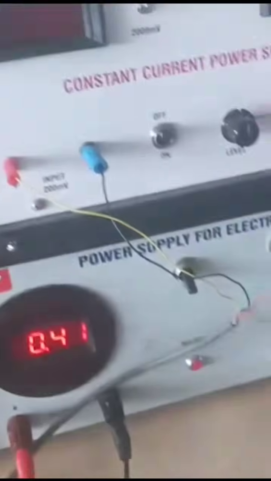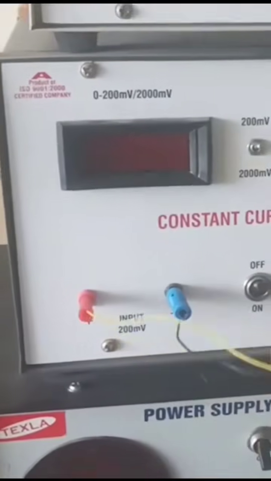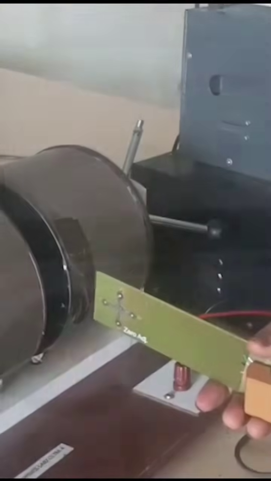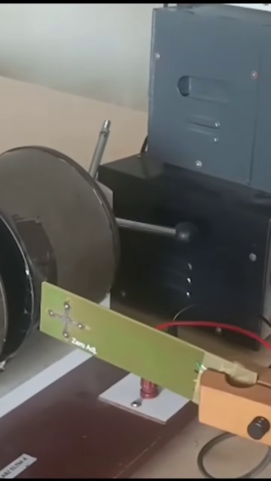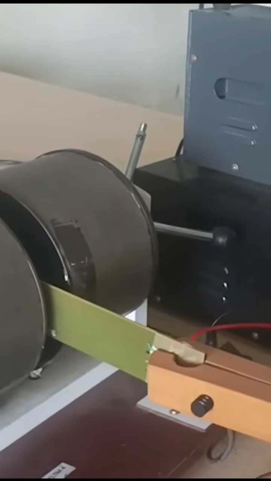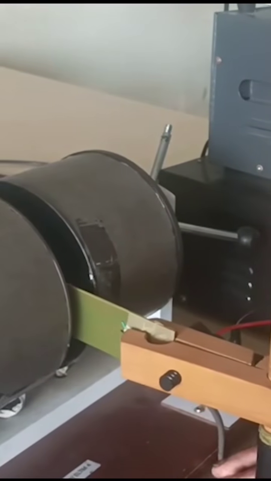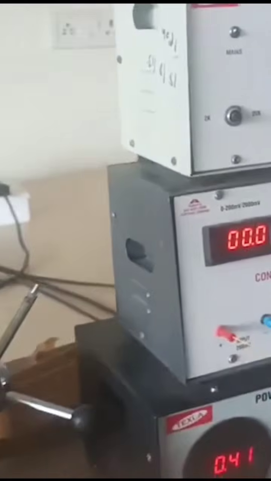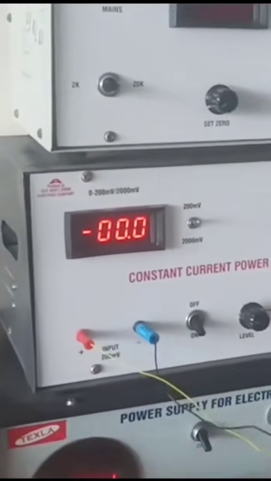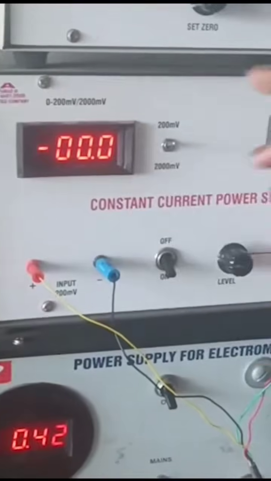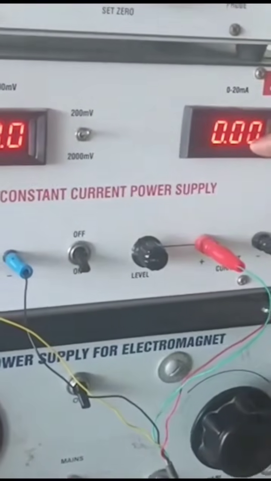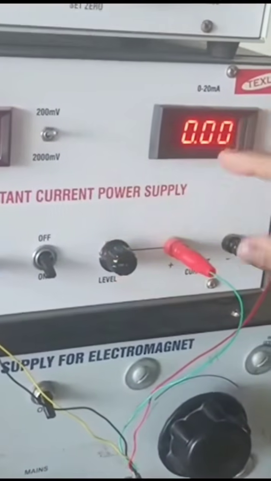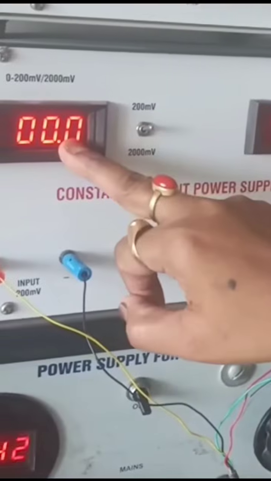Now let us see how to measure this. Just make the simple connections here. This is a Hall probe, and we'll place the Hall probe slowly into the magnetic field. Once you place it in the magnetic field, here is a simple connection. We connected it to the voltmeter and ammeter. So here is my voltmeter. This is an ammeter here. As of now you can see the current is 0 and the voltage is also 0.